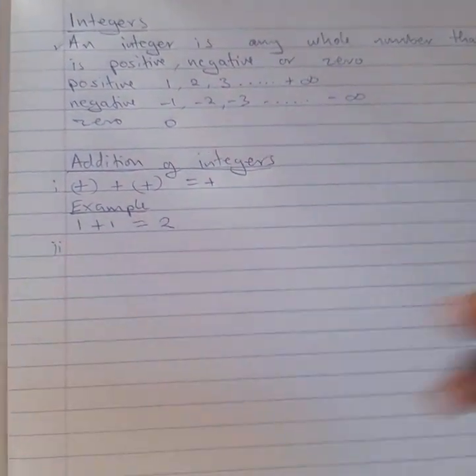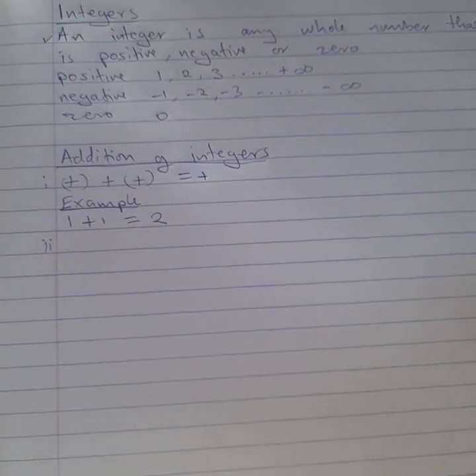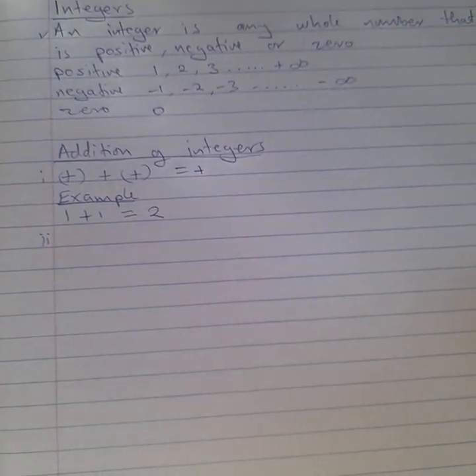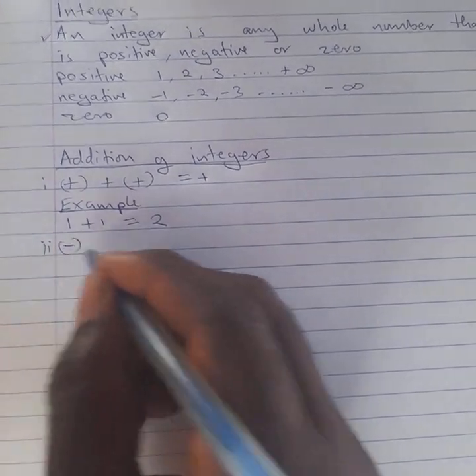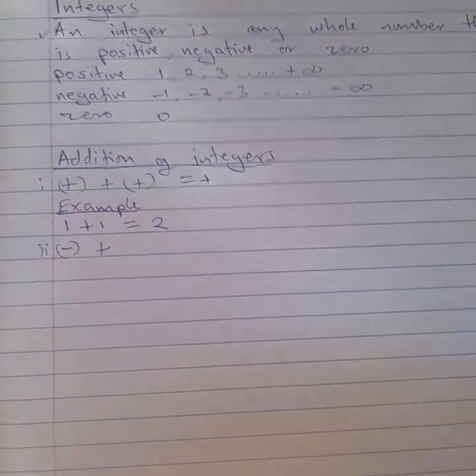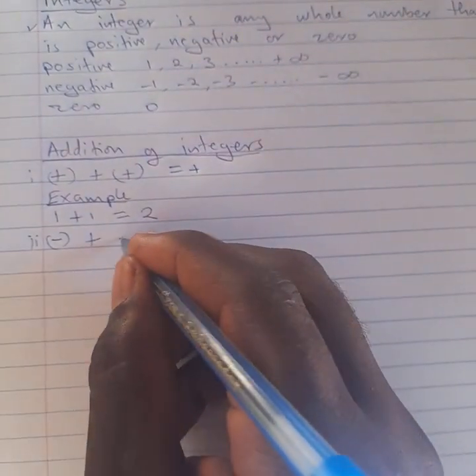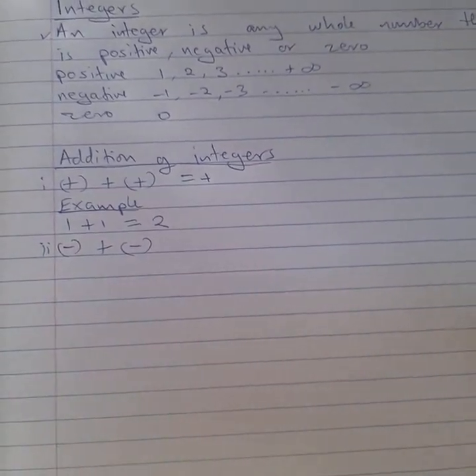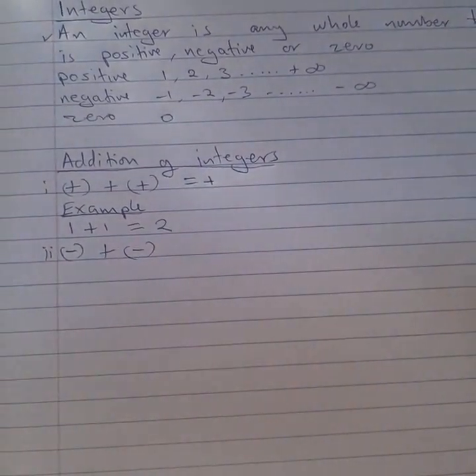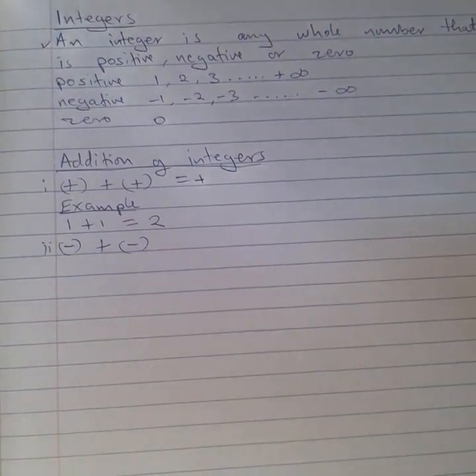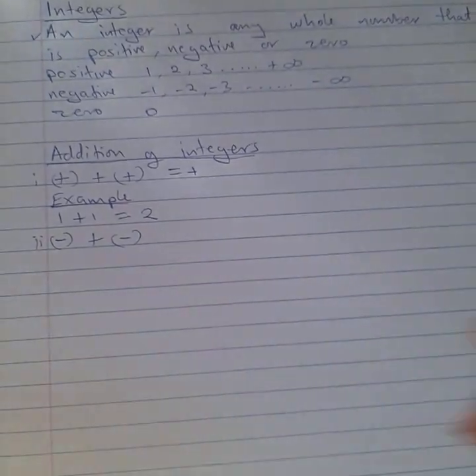Number 2, on addition of integers, we may have a negative integer being added to a negative integer. What happens when you add a negative integer to a negative integer? The result will be a negative integer.